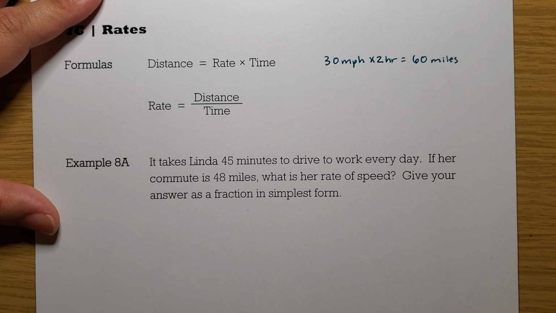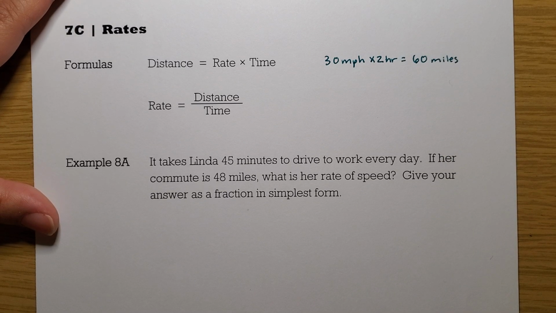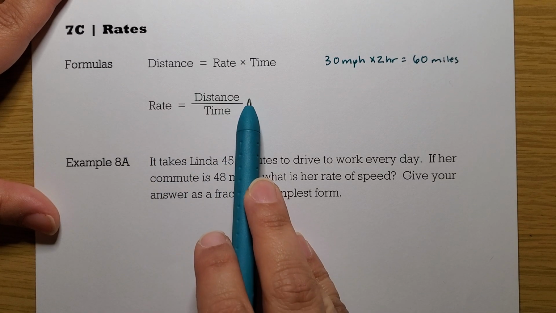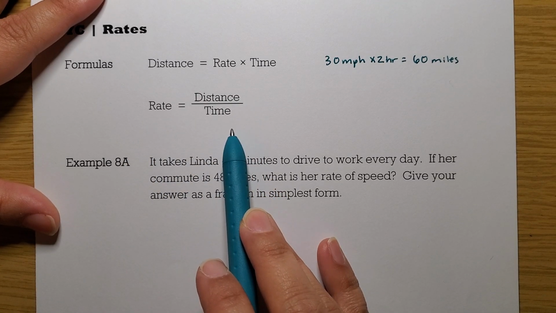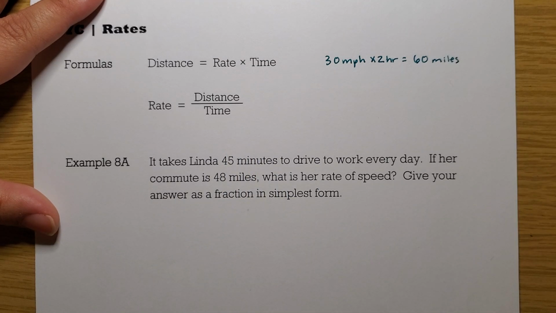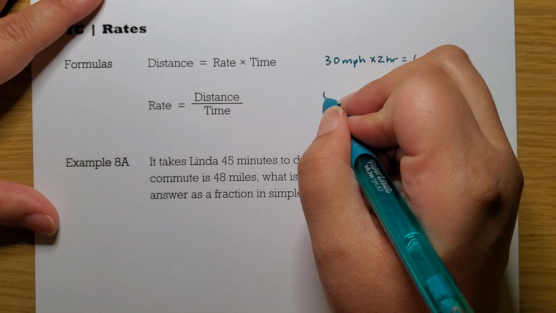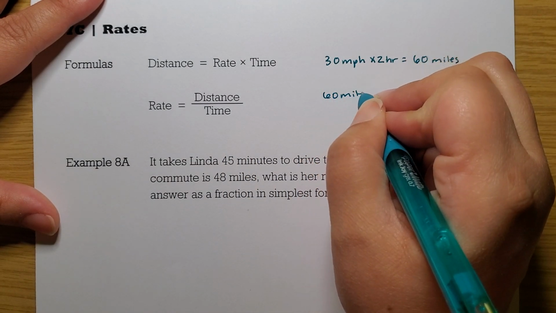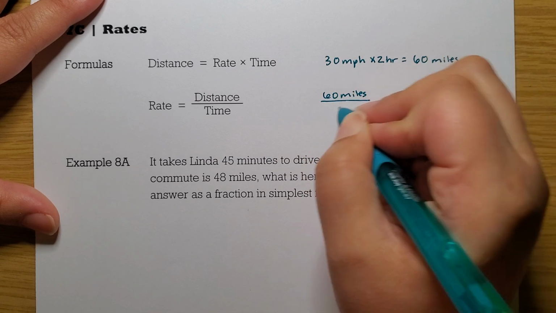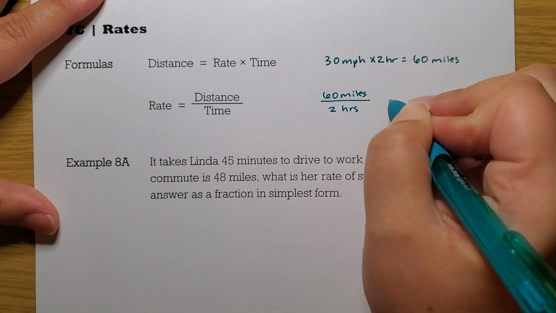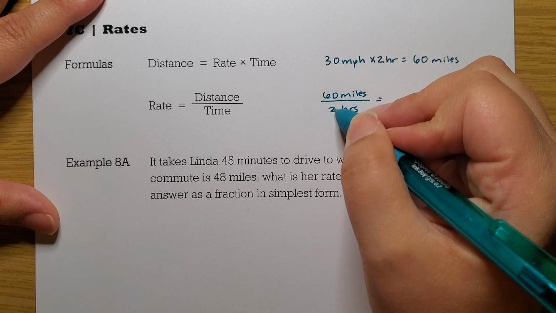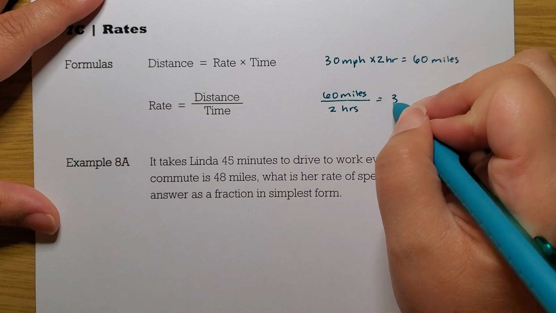You can also find a rate, or for distance, rate, time, this would be like your speed, how fast you are going, by dividing that distance that you traveled by the time. So for example, if I traveled 60 miles over the course of 2 hours, 60 divided by 2 is 30.